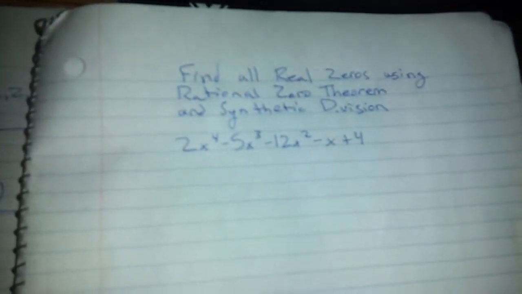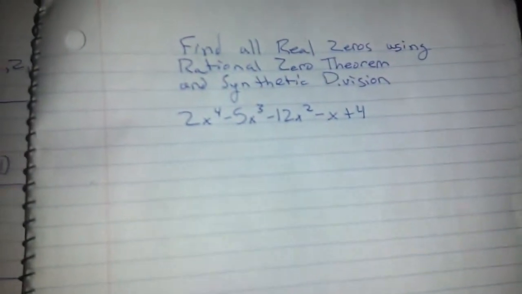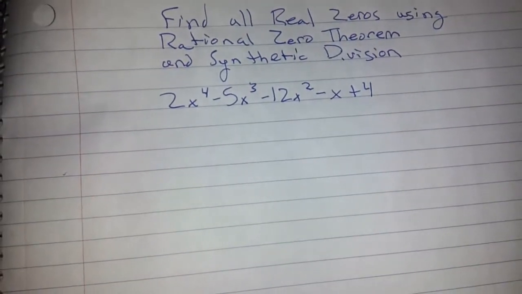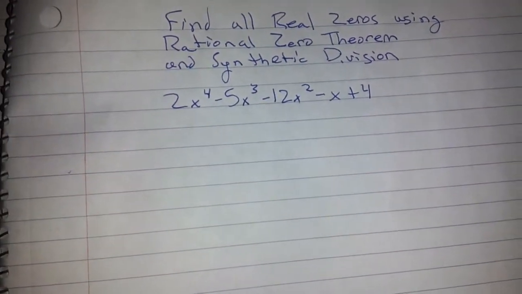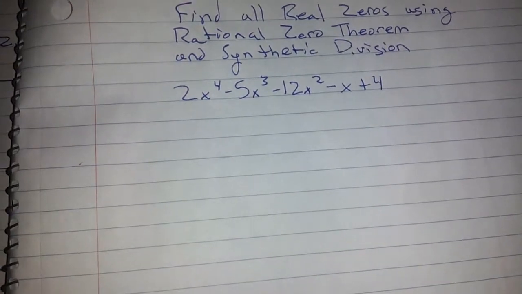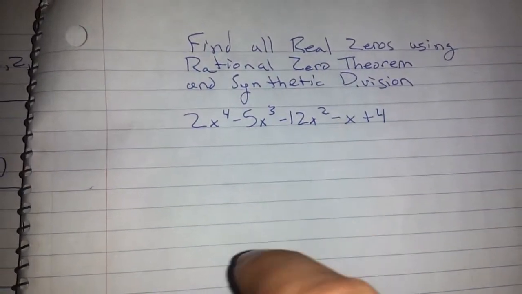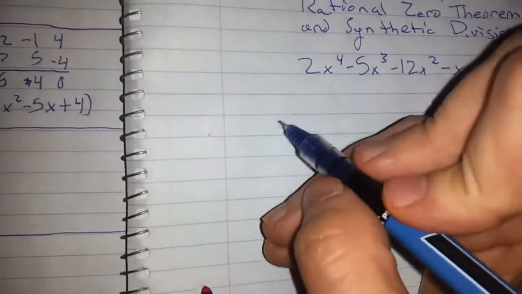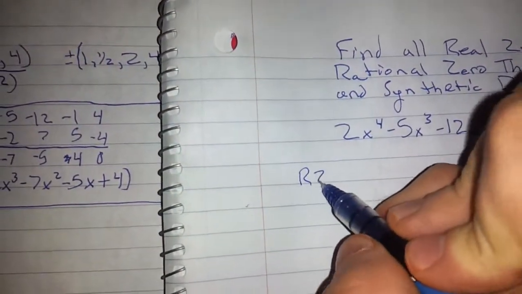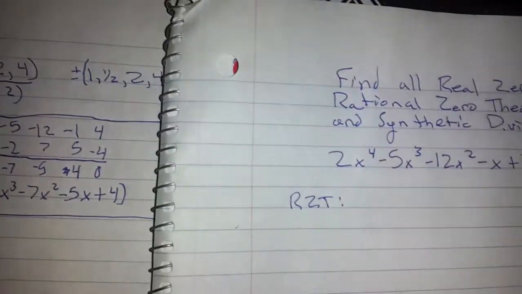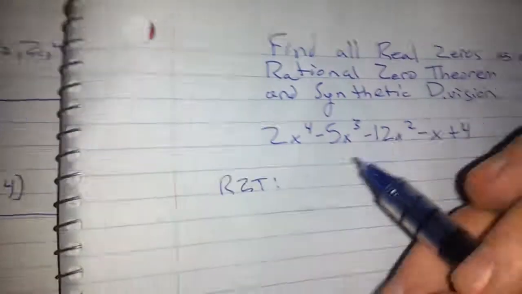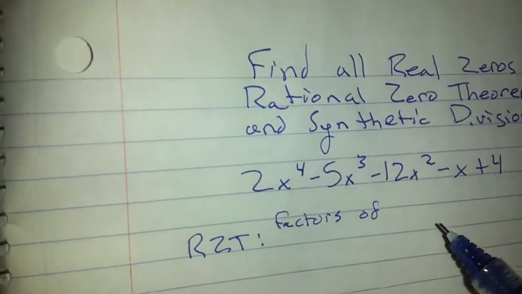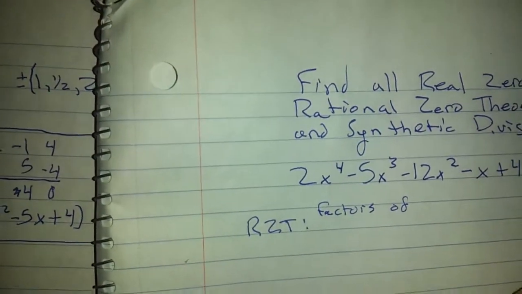Hey there guys, our assignment today is finding all real zeros using the rational zero theorem and synthetic division. Our polynomial is 2x^4 + 5x^3 - 2x^4 - 5x^3 - 12x^2 - x + 4. We're going to start off using the rational zero theorem, which is all factors of 4 over factors of 2. It's always going to be the last digit over the first digit.